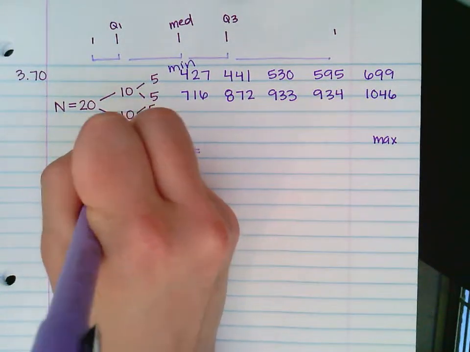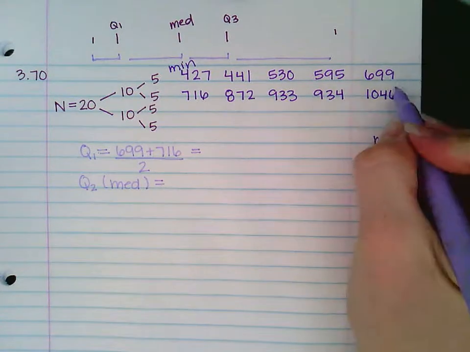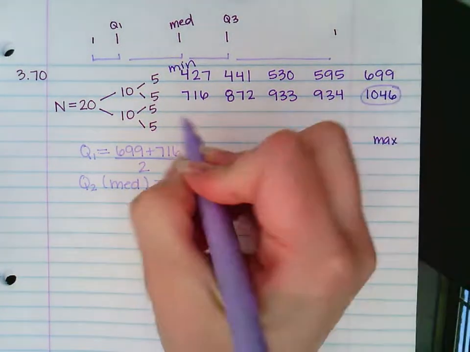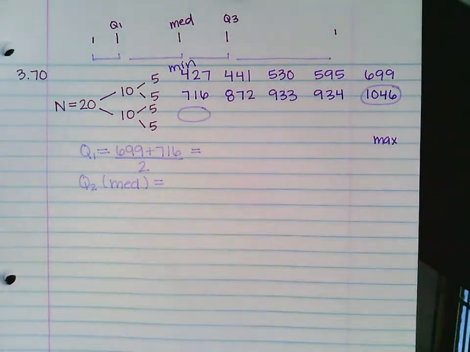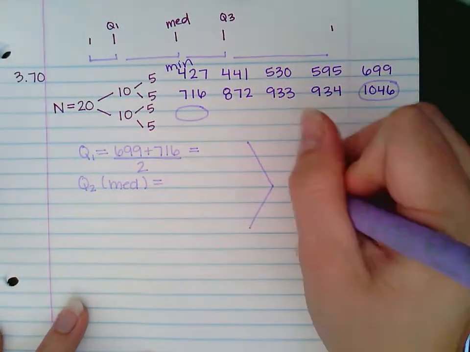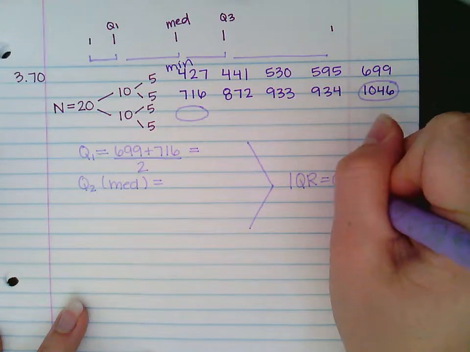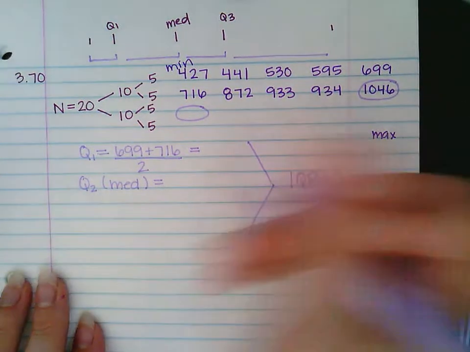Q2, which is the same thing as the median, will be whatever the middle is between this number and the number that's here, okay? And then Q3 and so on and so forth. And then it also wants you to find the interquartile range, which is Q3 minus Q1.